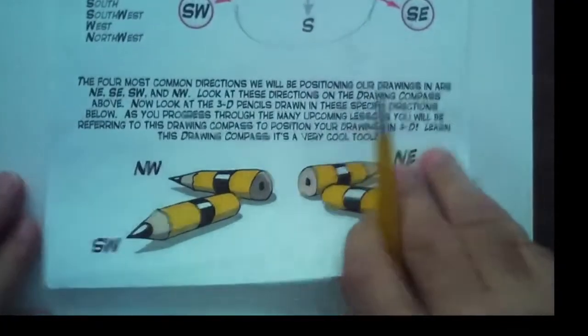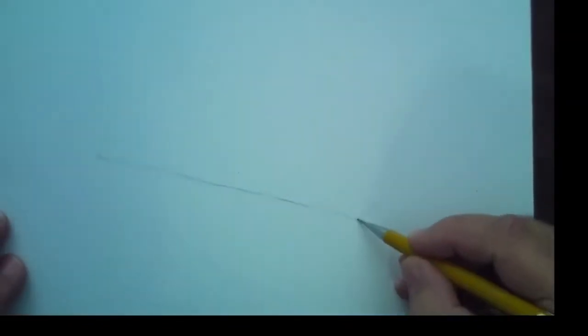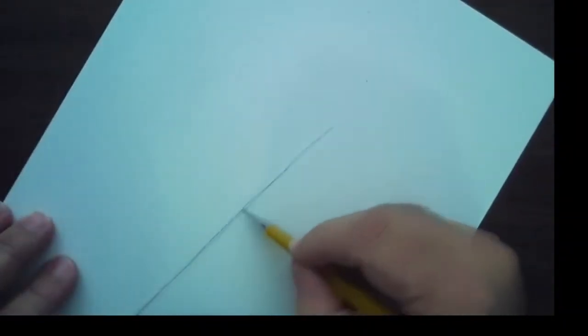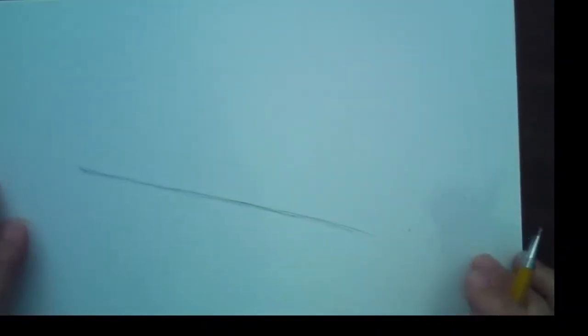So we're going to be using these positions just about every time you draw and you want to draw in 3D. And you can twist and turn your paper to kind of define that line. All right, so there's your light guideline. It's sketchy, loose, doesn't have to be perfect.